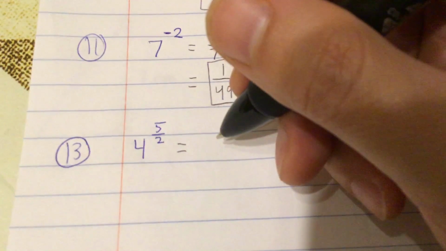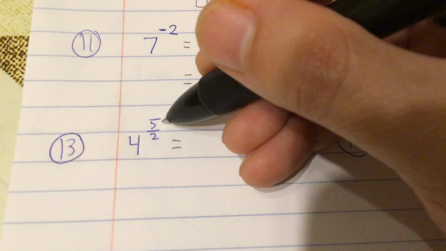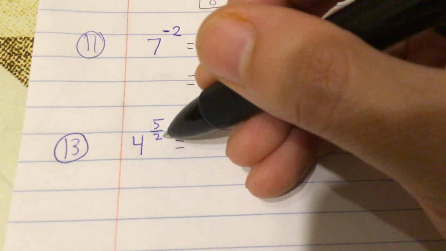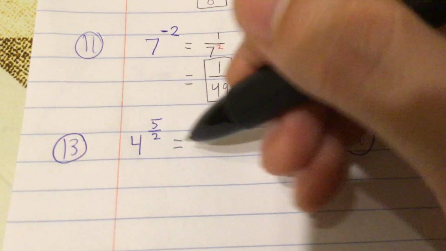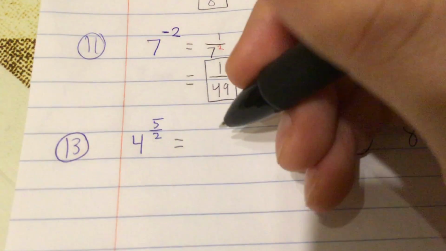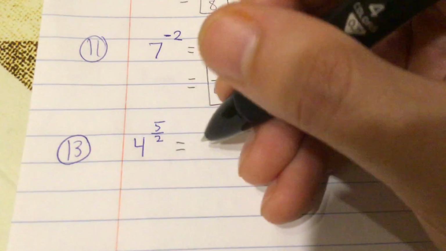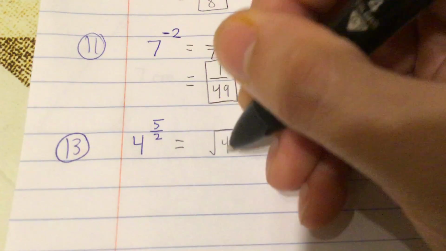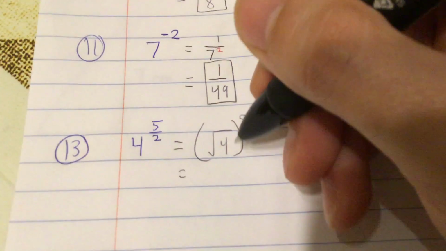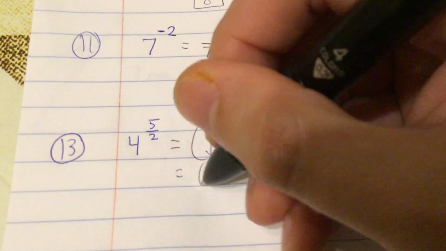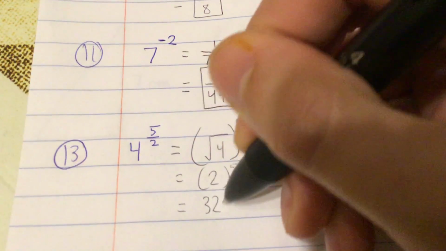4 to the 5/2 power. Remember, the top is the power, the bottom is the root. The numerator is the power, the denominator is the root. So what does it mean if the denominator is 2? That means it's looking for the square root of 4. So I'm going to try to do this without a calculator, and then I'm going to plug it in and see if I'm right. So I'm going to do the square root of 4, and then I'm going to take it to the 5th power. So the square root of 4 is going to be 2. And then I'm going to take 2 to the 5th power, which is going to be 32.